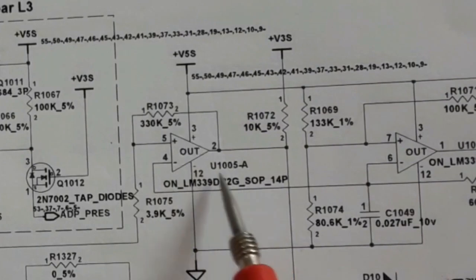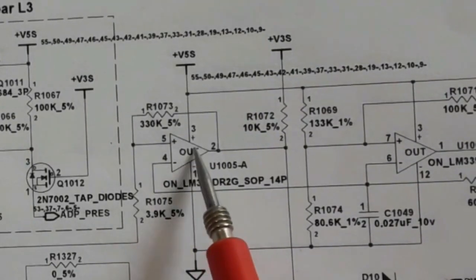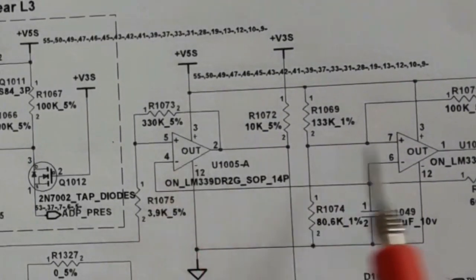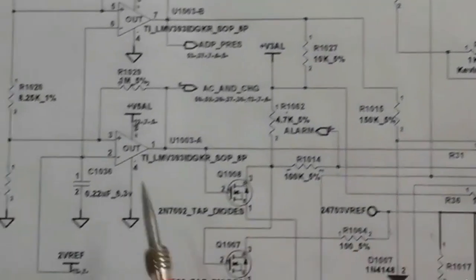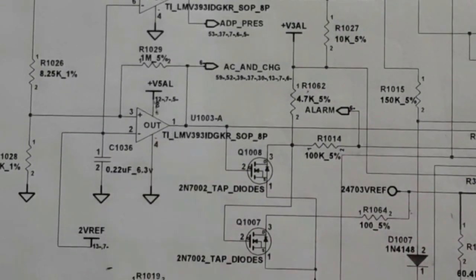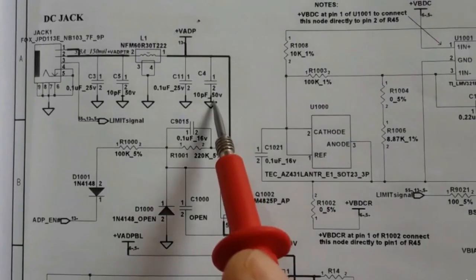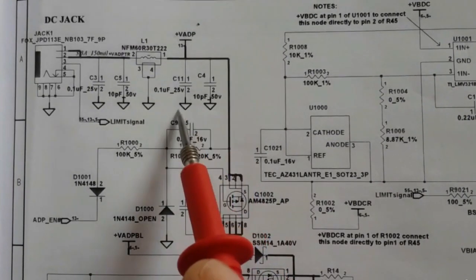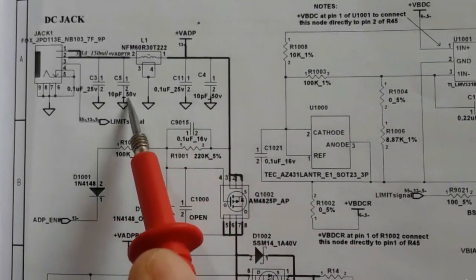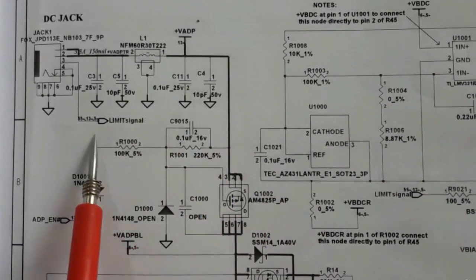Here we have another amplifier. Out means output, and we have minus and plus, the same as the amplifier we have seen before. Here we have ground. This is a digital ground; of course, there is an analog ground and a digital ground.